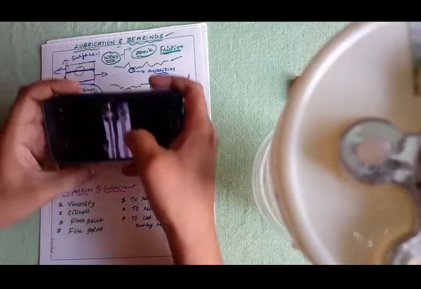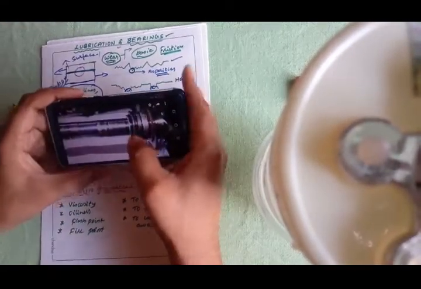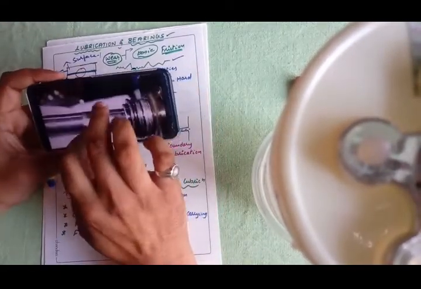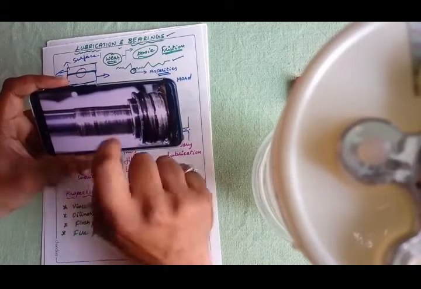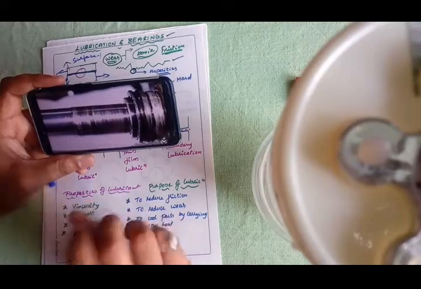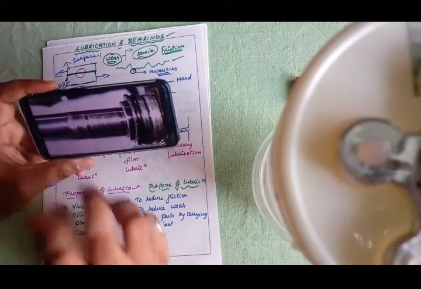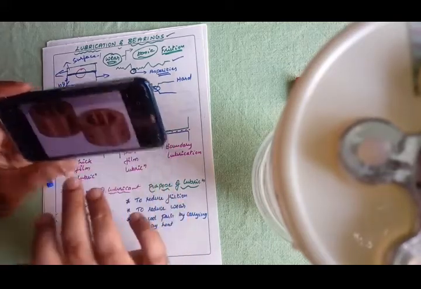What do you mean by flow lines? I'll show you an image. See, in this shaft, you can see the lines on the shaft, and those are called flow lines. Now, how exactly these are formed, I need to explain to you.